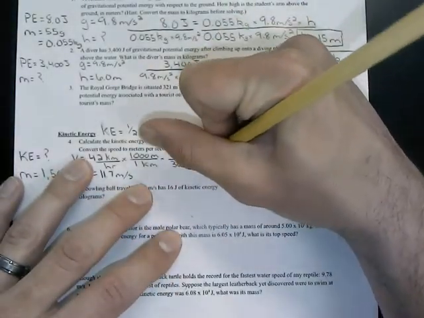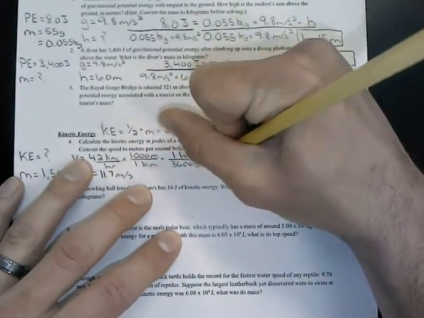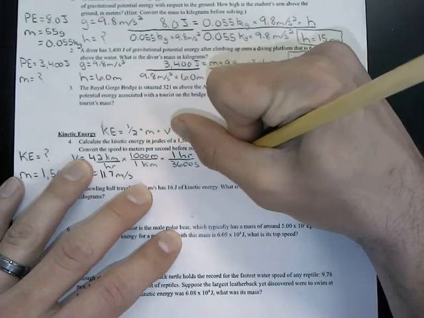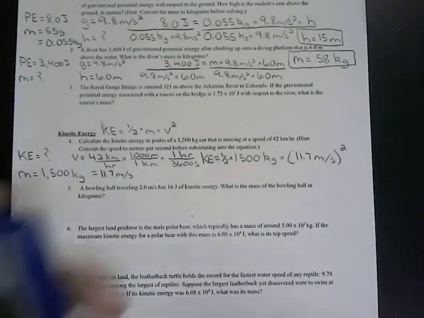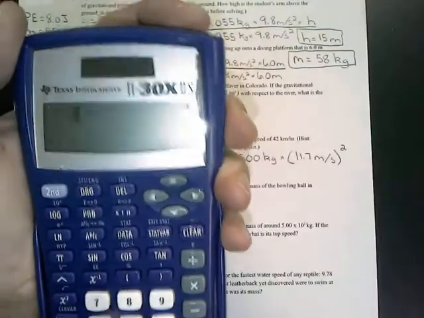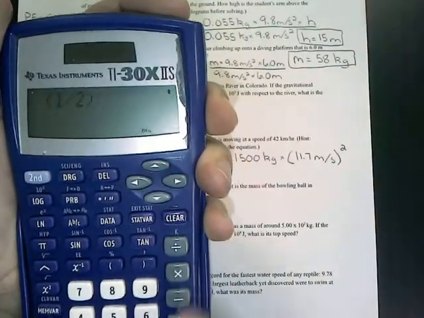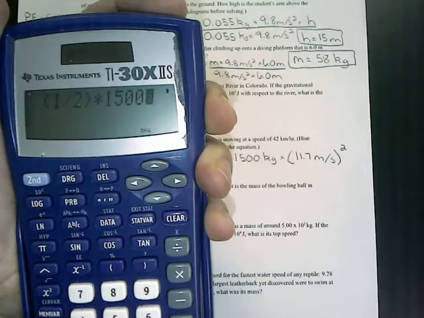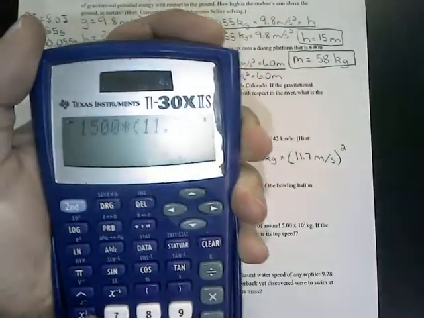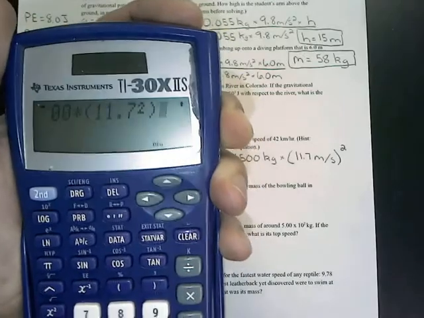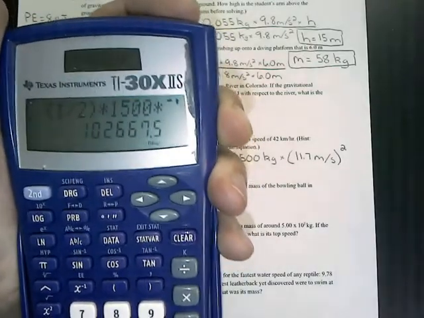So our kinetic energy, don't make the same mistake I did, is half times the business that we just multiplied it. So half, remember, 1 over 2 is half, times the mass in kilograms, times the velocity squared. Okay? I press enter. That looks a lot better.